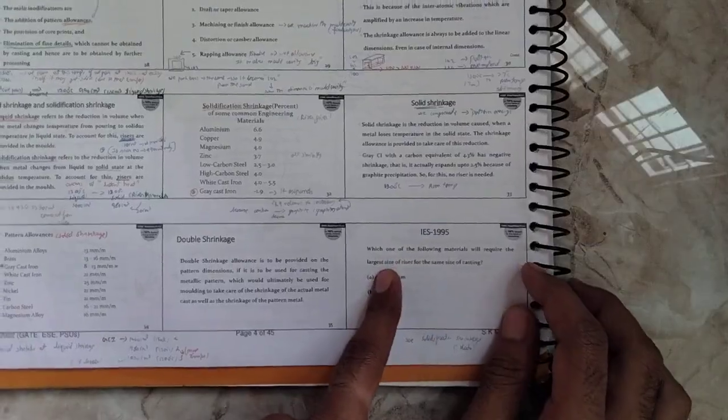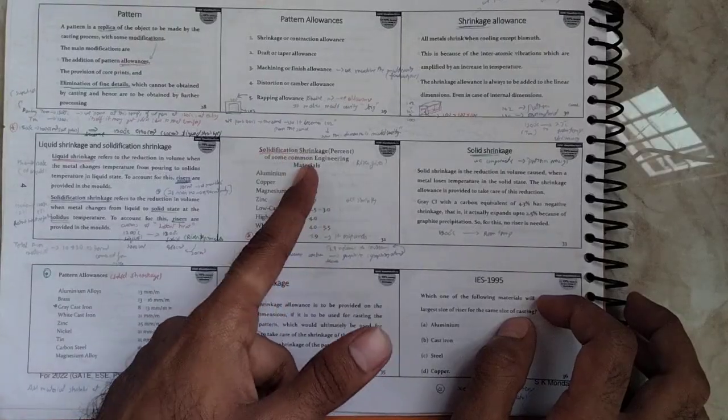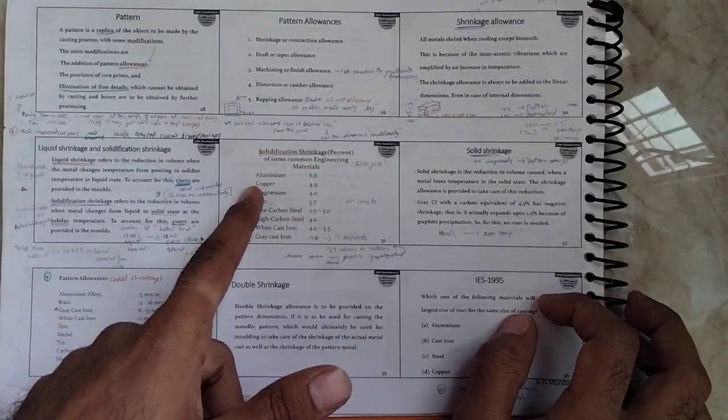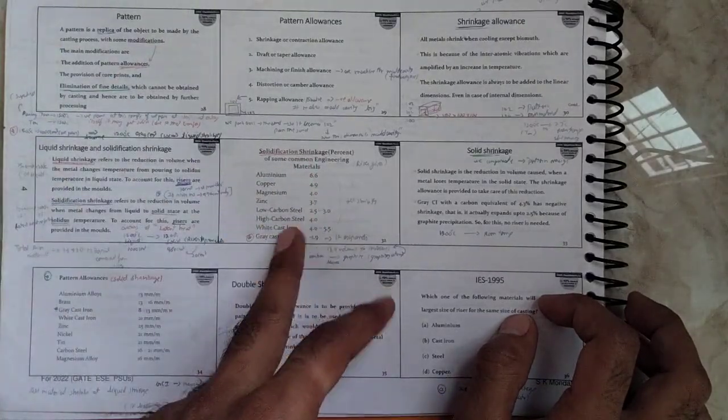Riser, especially here, you can see aluminum has 6.6, solidification needs a riser. Aluminum 6.6, and for copper, magnesium, zinc it will be 4 to 5.